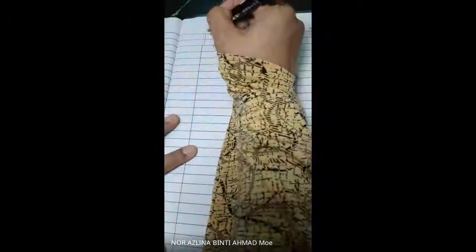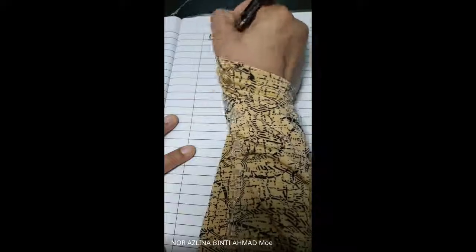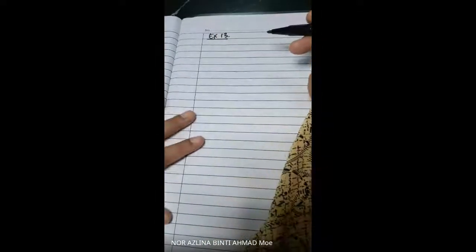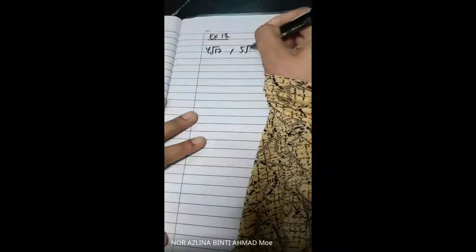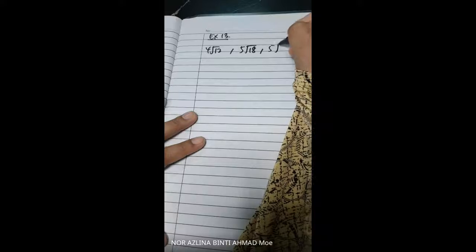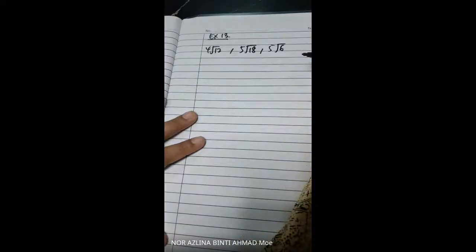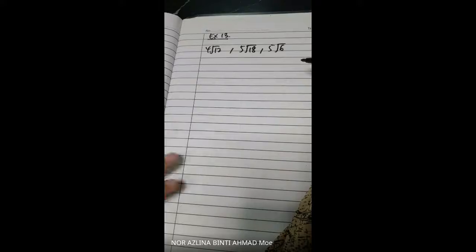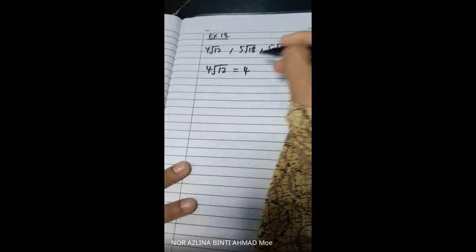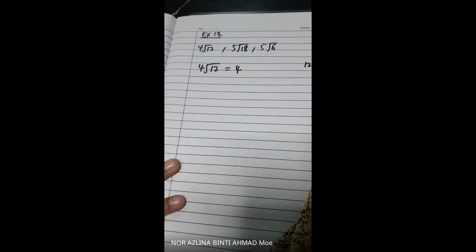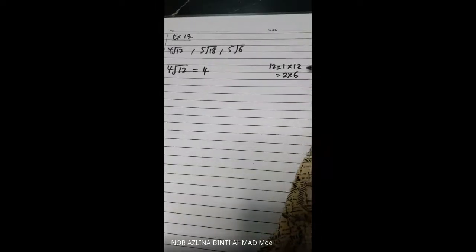Example 13. Determine whether the set of expressions 4 square root 12, 5 square root 18 and 5 square root 6 are similar set or not similar set. Okay, that means we have to simplify. 4 square root 12. 12 is 1 times 12. 2 times 6. Is there a perfect square here? Not yet, right?